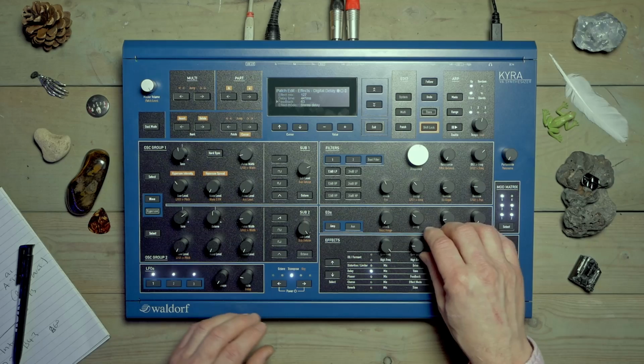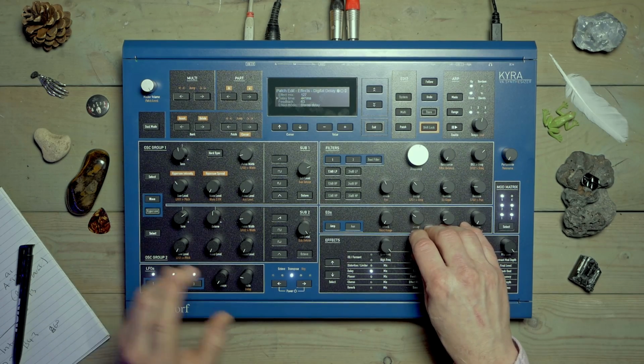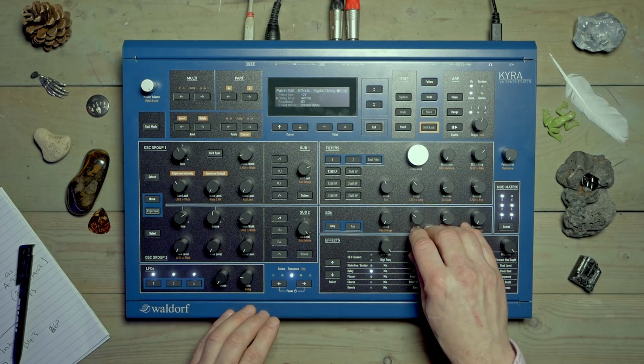Let's add a delay to that then. So you've got the phaser shifting on Part 2, which is creating the movement. Let's add some delay. And it's good to note, it's always in multi-mode. It's nice having effects, isn't it?